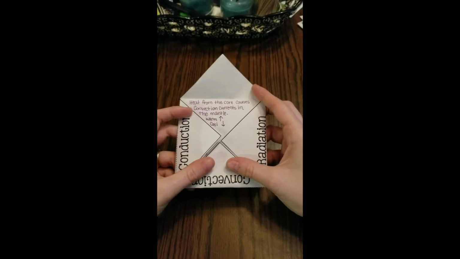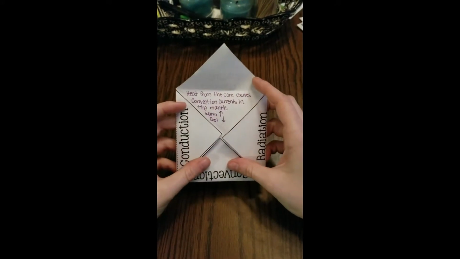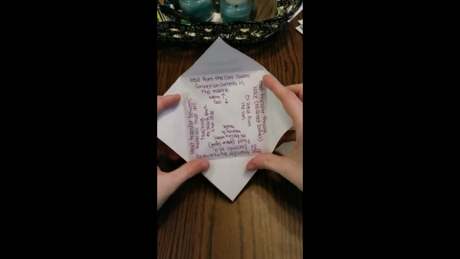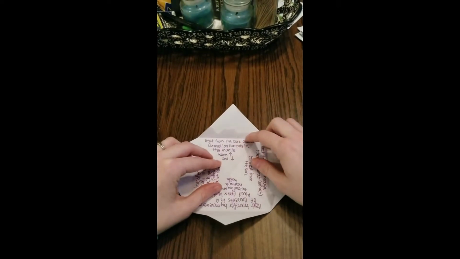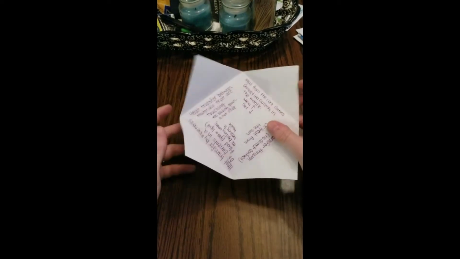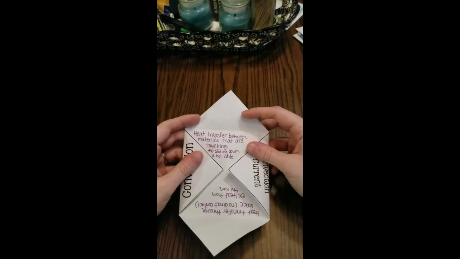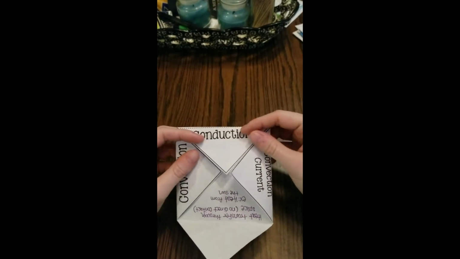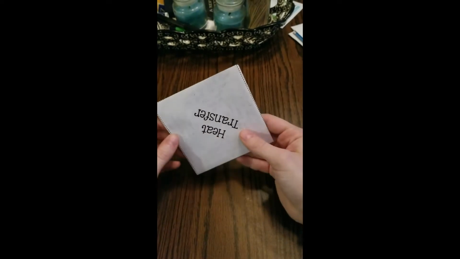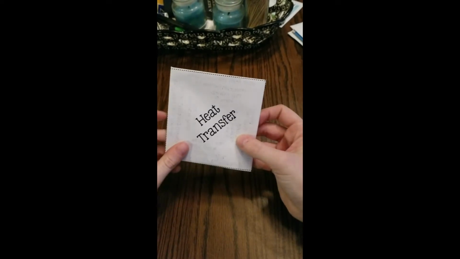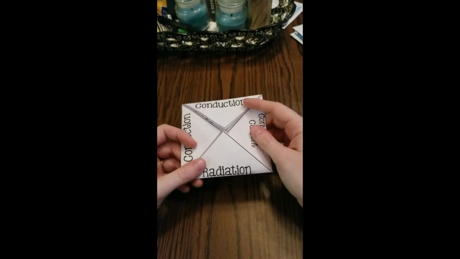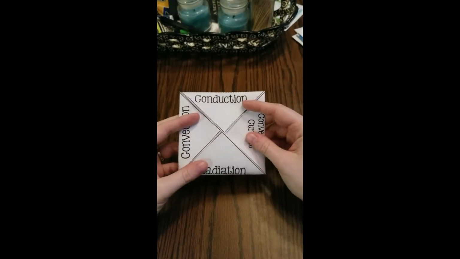Now, before we actually glue these into our notebooks, you should have something that looks like this. And the top flaps are empty. Before you glue these down, go ahead and draw a good example in the top part of your notes. And whenever you have that finished, go ahead and put glue on this side that says heat transfer and glue it down into your notes so that conduction is at the top.